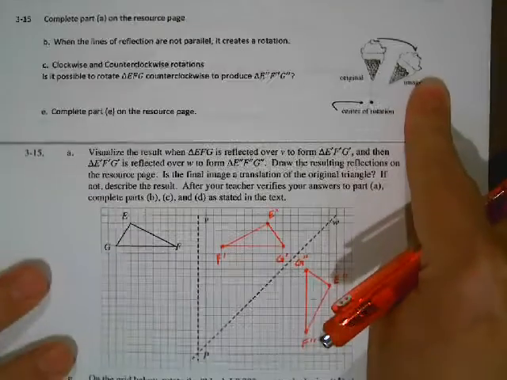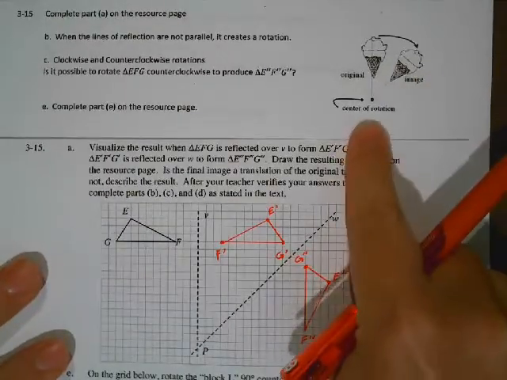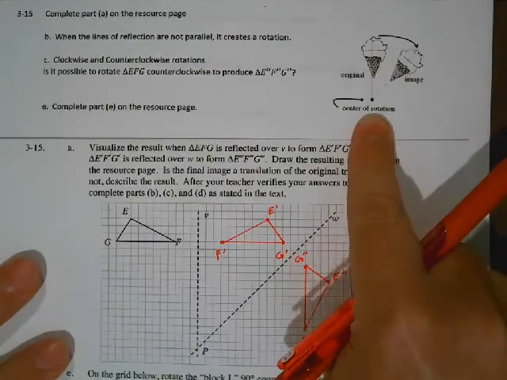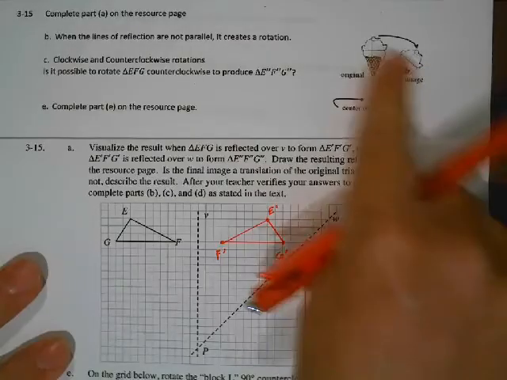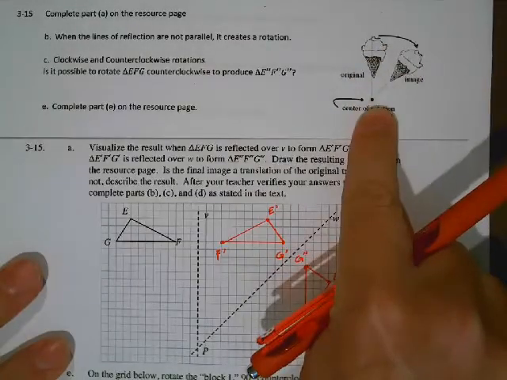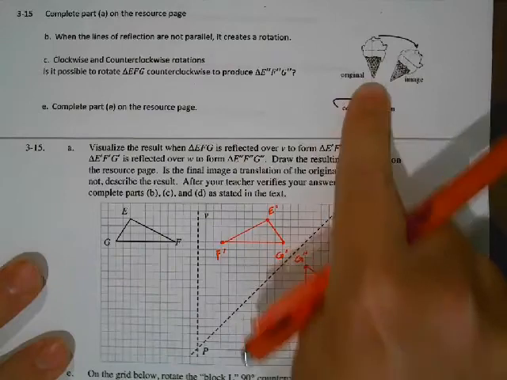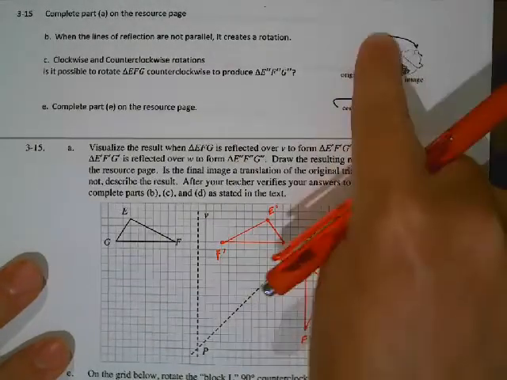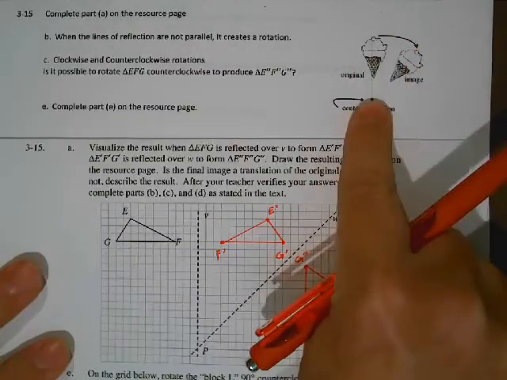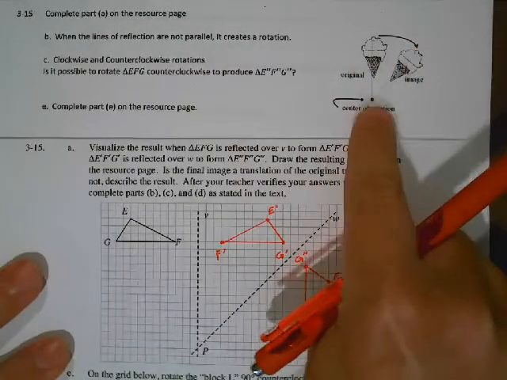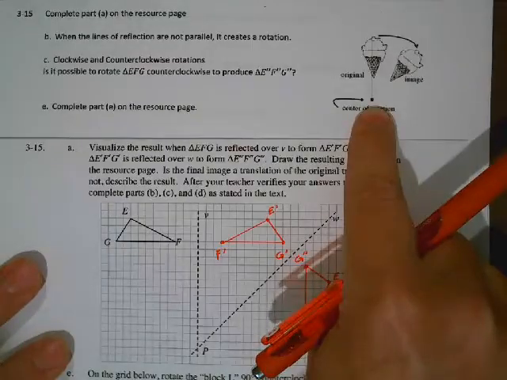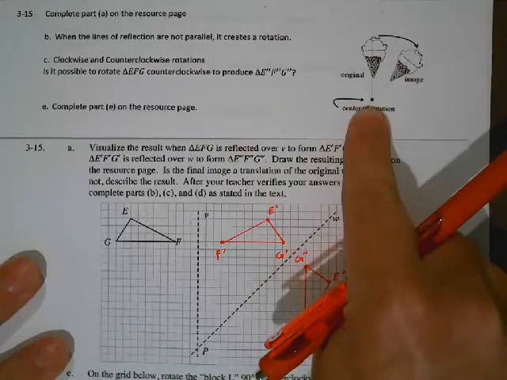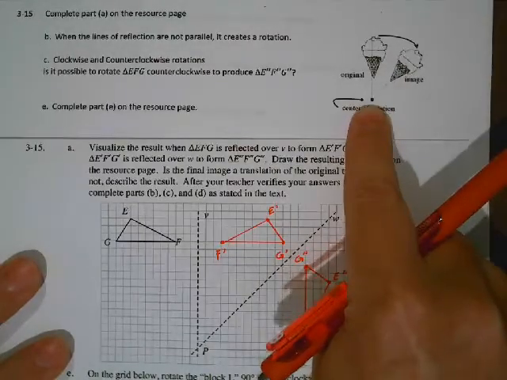So when we rotate, we have a center of our rotation, or some call it a point of rotation, and everything stays the same distance to that point as we move around it. So notice that the bottom of the cone is still the same distance from that point, and the top of the cone is the same distance from that point. So we're just keeping our distances to the point the same, whereas in a reflection, we were keeping the distance to a line. In a rotation, we're keeping the distance the same to a point instead.